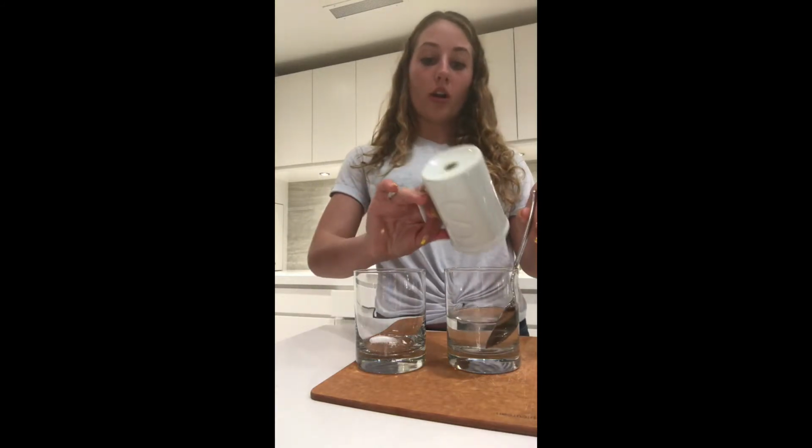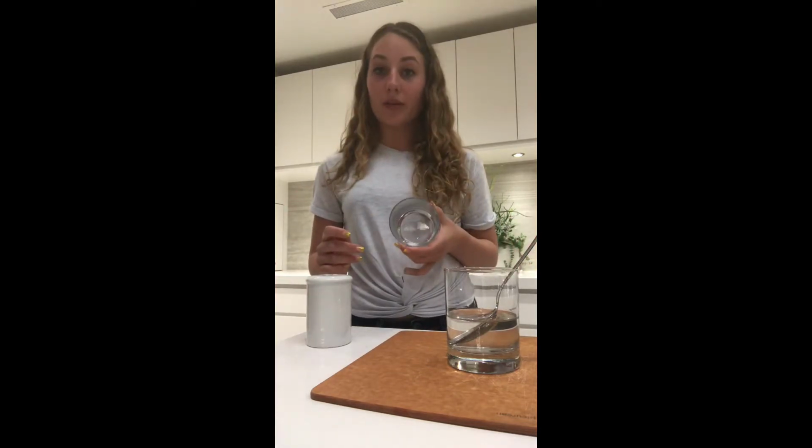Dissolving is tricky because most people would think that's a chemical change, but there is no chemical reaction occurring. For example, if you dissolve salt in water and then evaporate the water, all that's left is the salt that you originally put in.